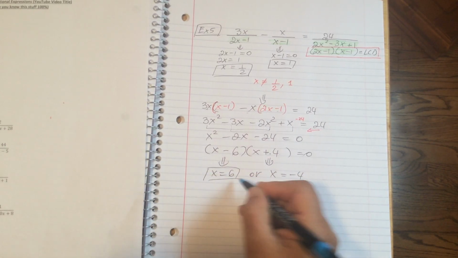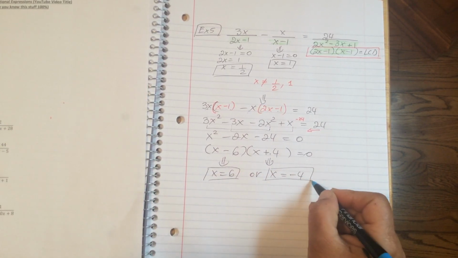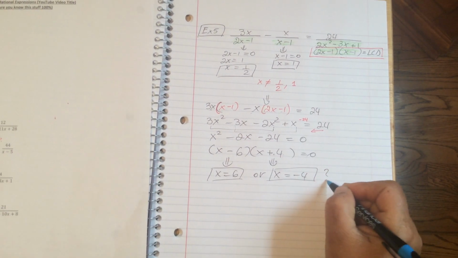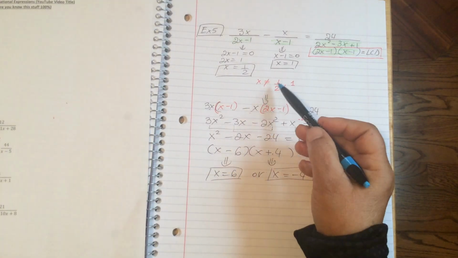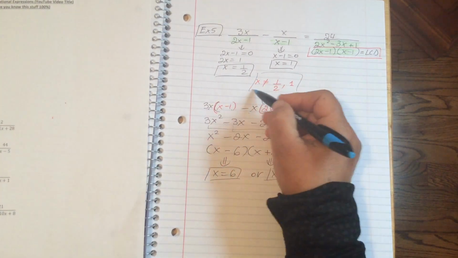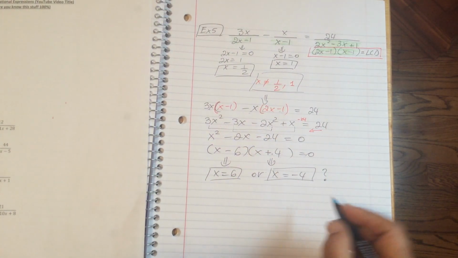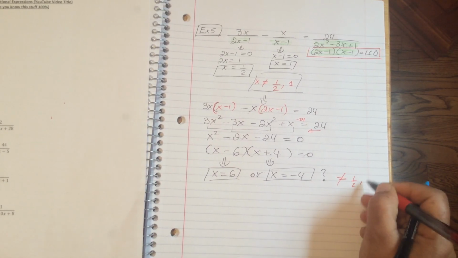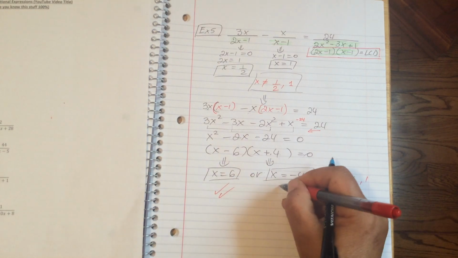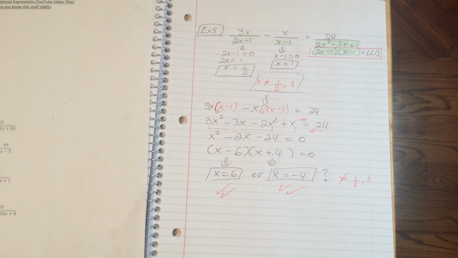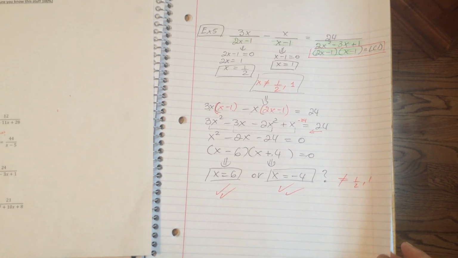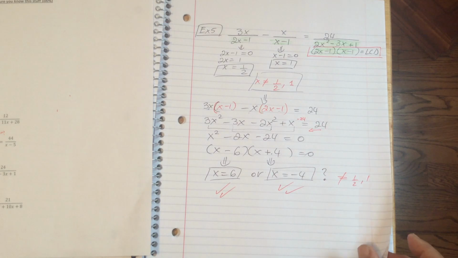So, these are the values that solving the equation gave me. Now I have to put a question mark. Are these allowed? Yes. They are different from 1/2, 1. Yes, accept it. Two solutions in this case, because they are not the values of x that make our denominator 0.